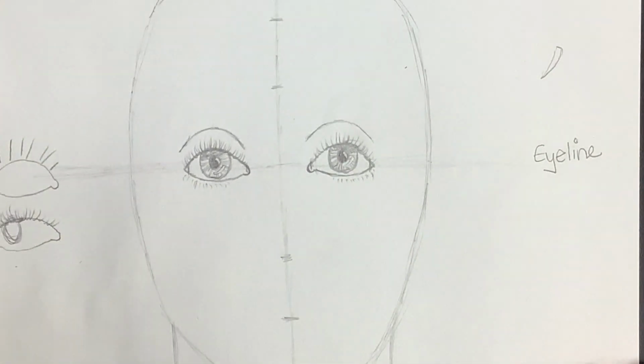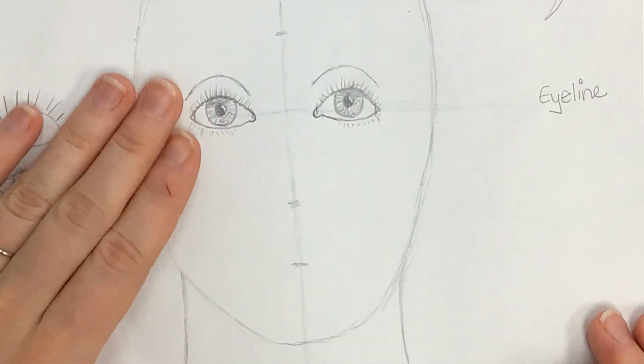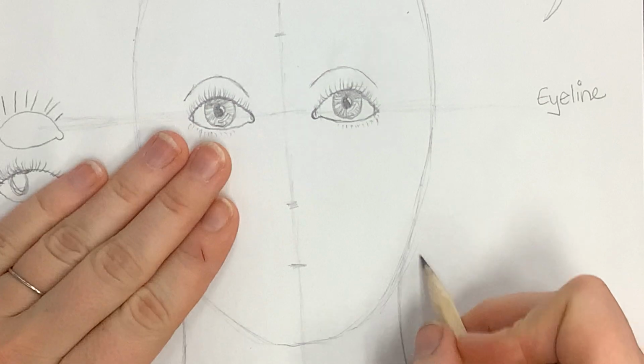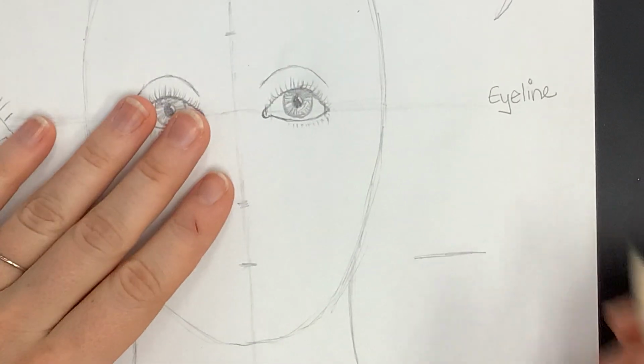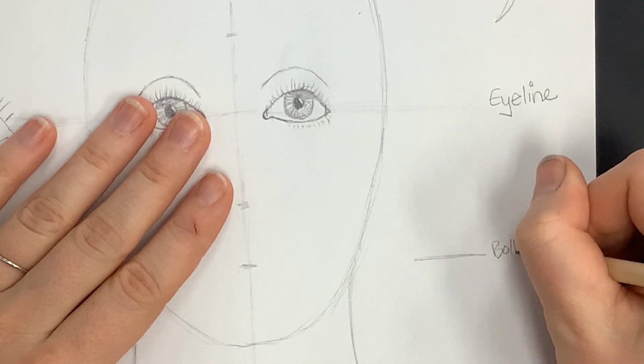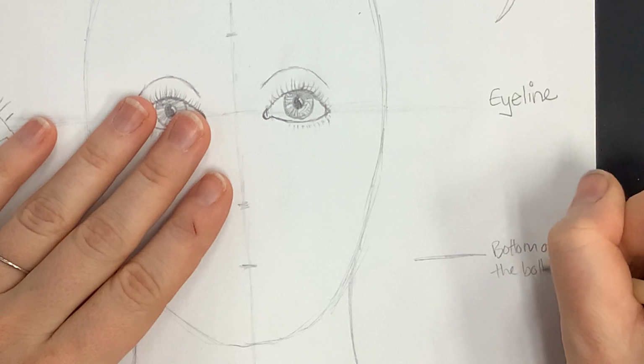Okay, but let's go through and start labeling these. We can use our little handy worksheet to do that. Okay, so this first tick mark is the bottom of the bottom lip. Okay, so I'm going to just draw a line out here. I'm going to write down bottom of the bottom lip.